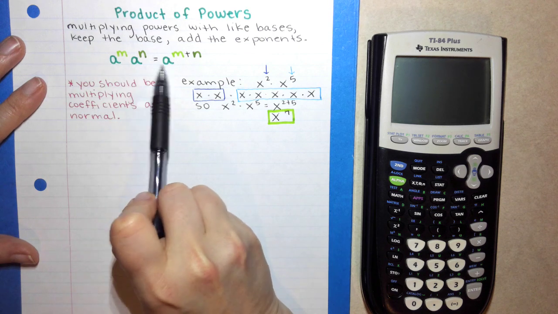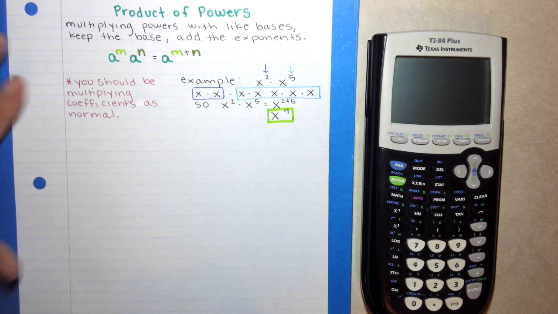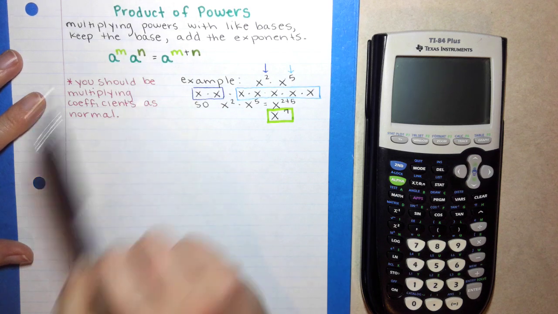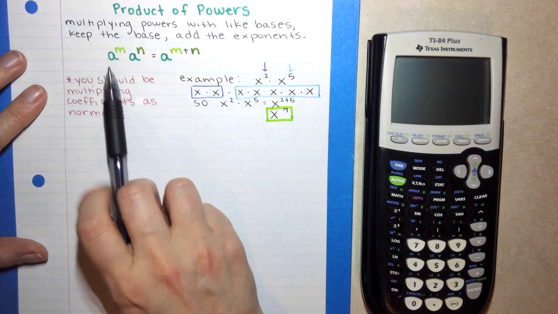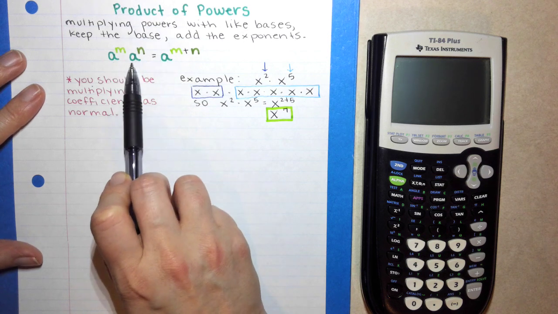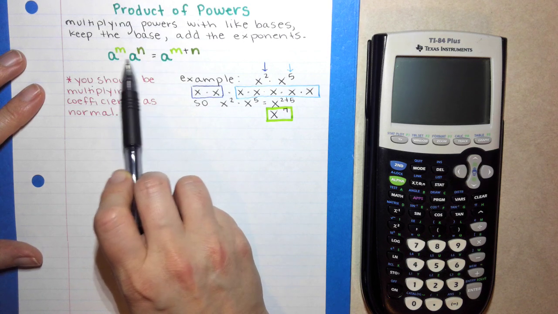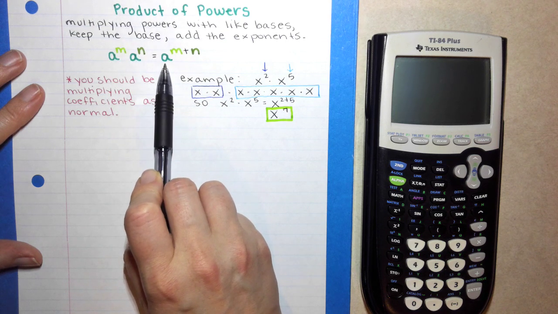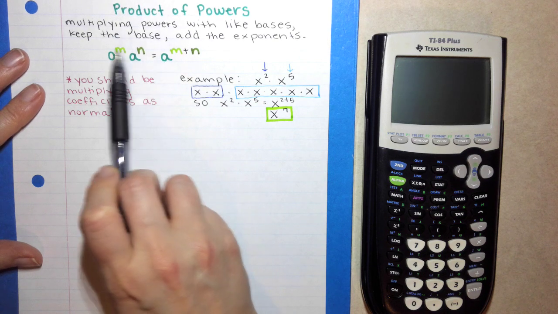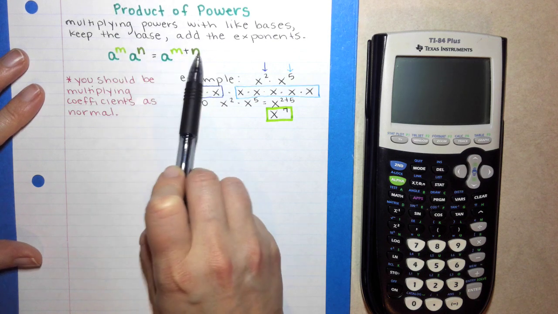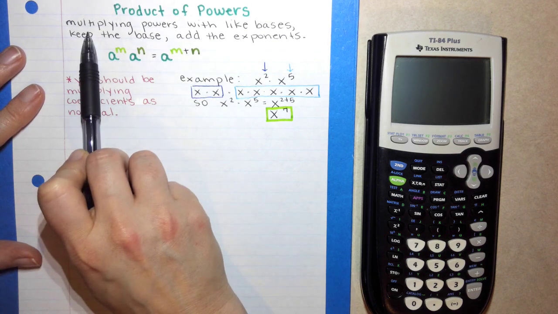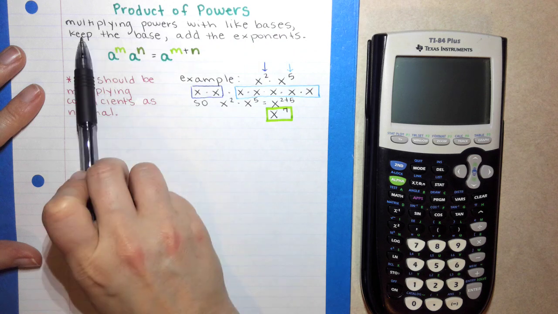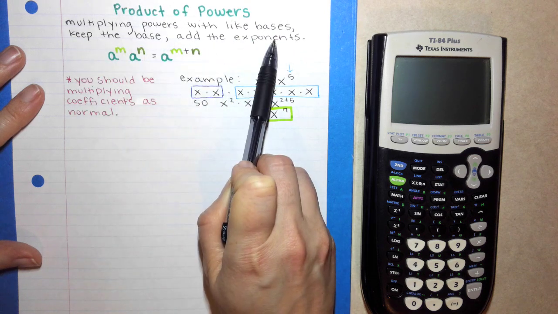So this letter A is representing the base. Remember, the base is the number or variable that is getting the exponent, or that the exponent is on. So m and n are representing exponents. Basically what this rule is saying is that if you're multiplying two things that have the same base, see how A is the same, then you're going to keep the base, see how my answer has an A, and then you actually wind up adding the exponents together. So that's what I wrote here. Multiplying powers with like bases, you're going to keep the base and add the exponents.